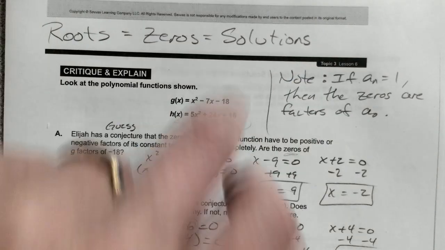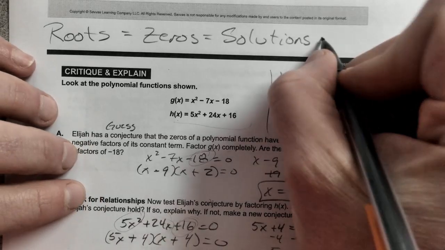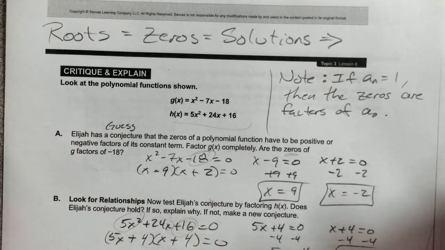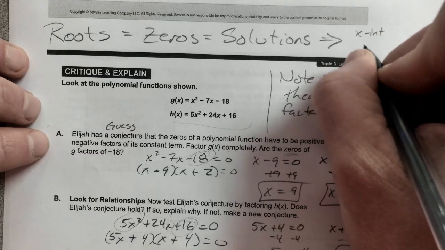Roots, zeros, and solutions. All the exact same thing. All of those will tell us x-intercepts and factors.